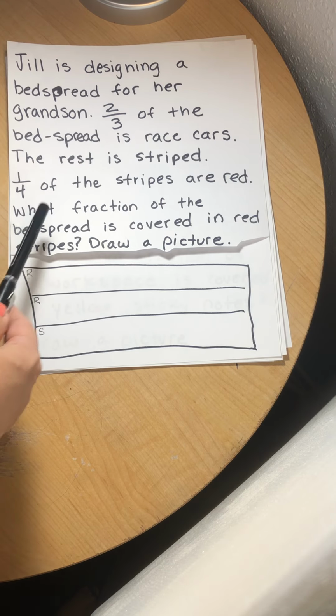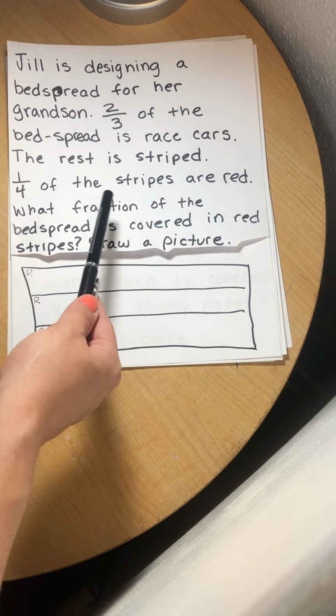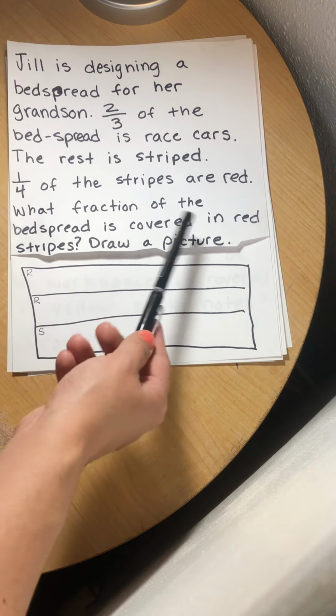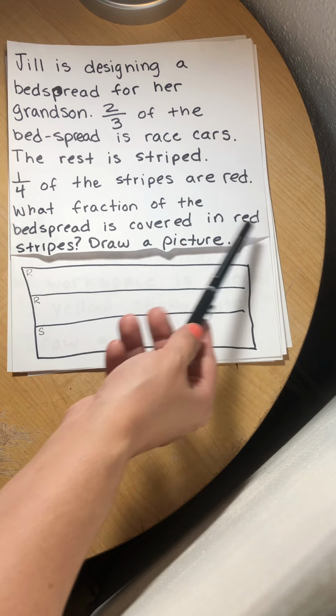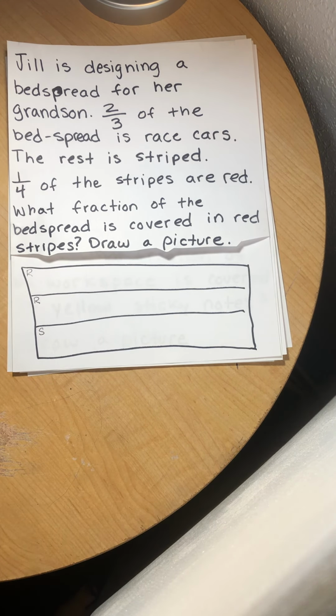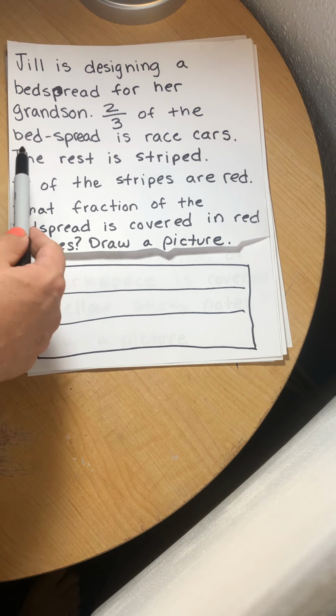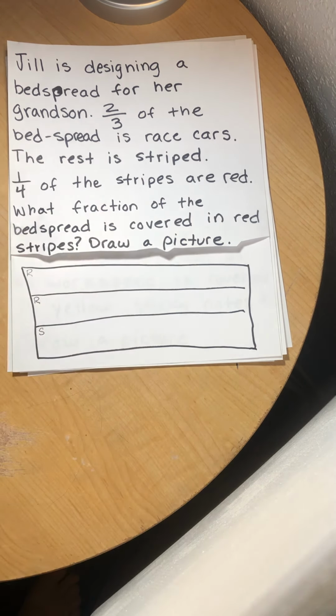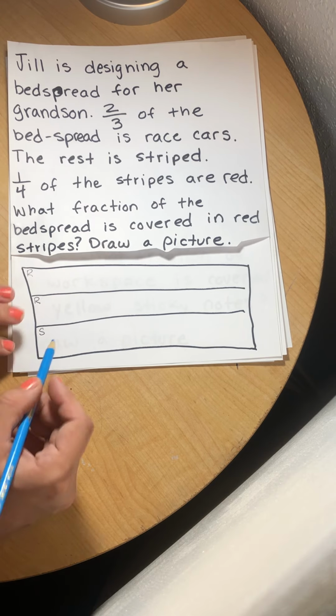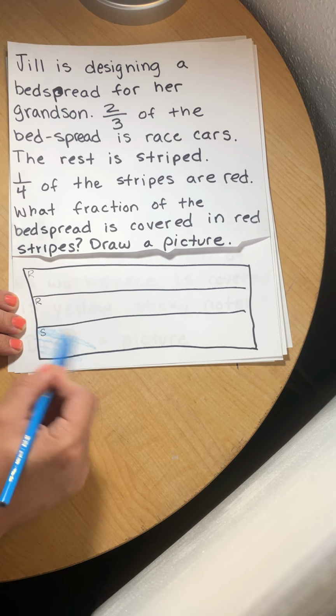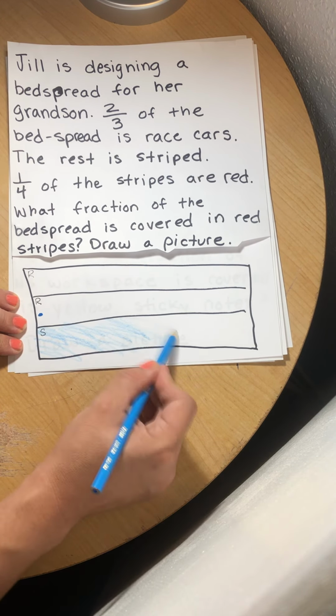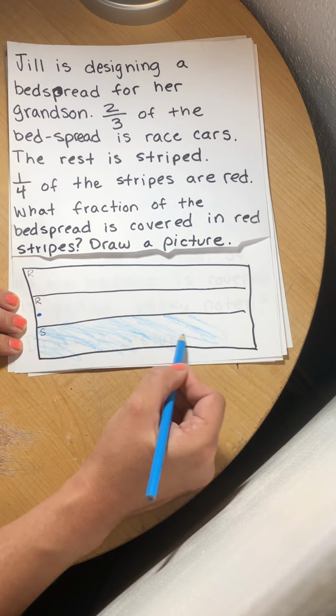Now our answer is looking for stripes. So 1/4 of the stripes are red. What fraction of the bedspread is covered in red stripes? So we're actually going to shade in the rest that is striped. And the rest that is striped would be 1/3 of it. So we will shade in 1/3 of it in one of our colors.